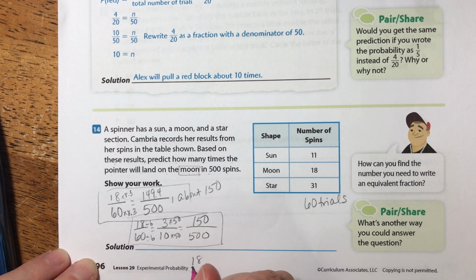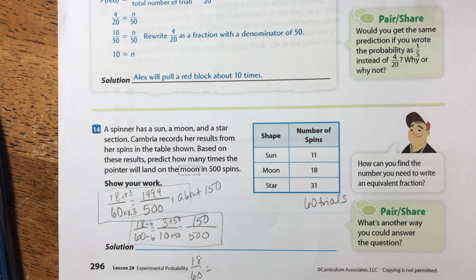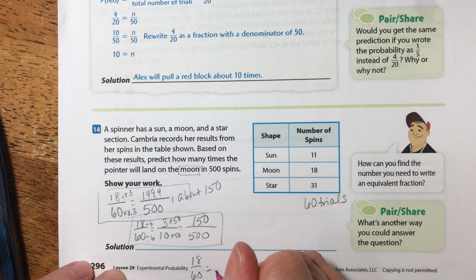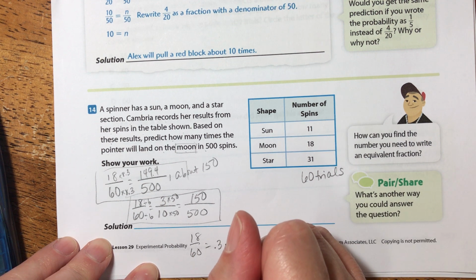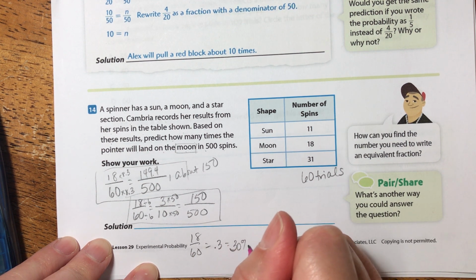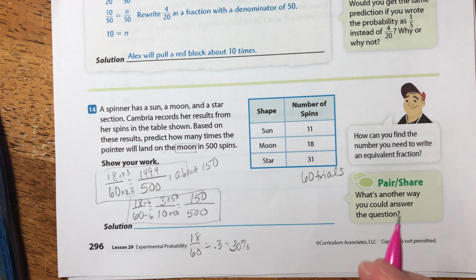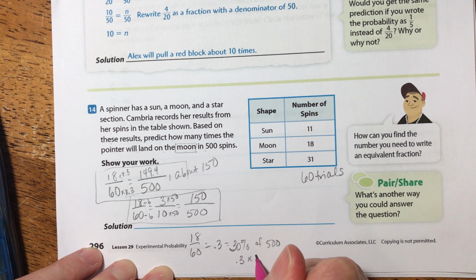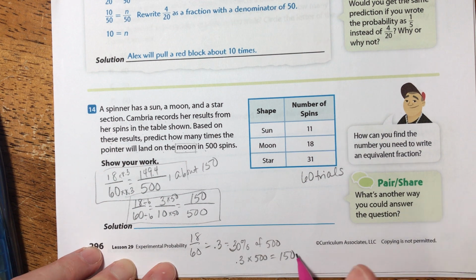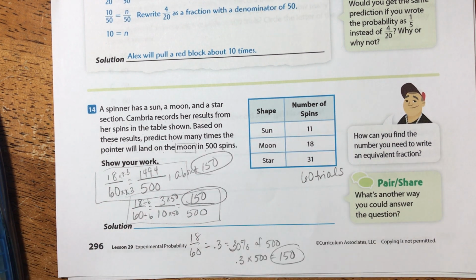Another option is 18 out of 60. What percent is that? I'm just going to do 18 divided by 60. And this is 0.3. What percent is 0.3? You guys remember this, right? Move the decimal 2 places. So that's 30%. So I could just do what's 30% of 500. So I just multiply. So 0.3 times 500 also equals 150. So I'm pretty confident that the answer is about 150, but that's 3 different ways of getting there.